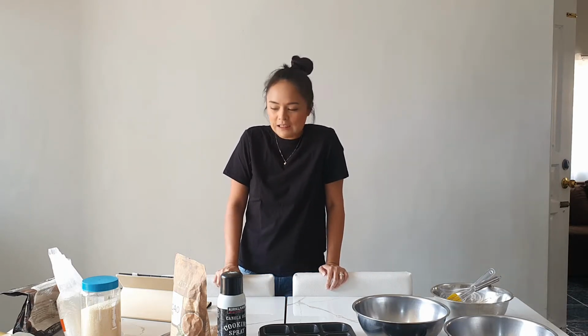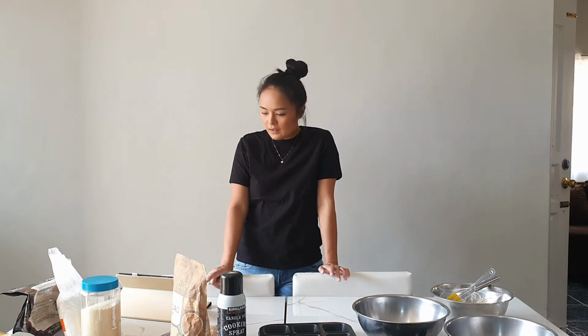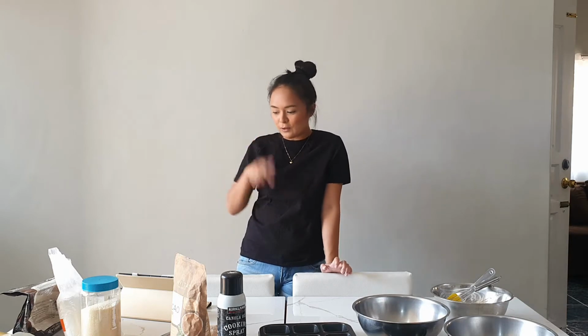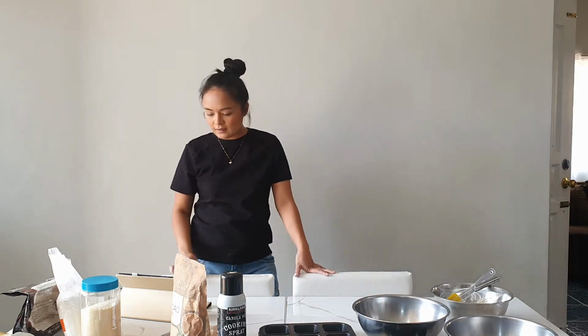So today we will follow a YouTube recipe of fudgy brownie. This recipe is by Anna Olson. I will be putting the link down below, so check it out and let's begin.